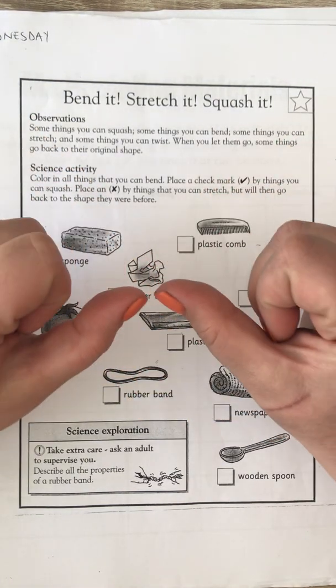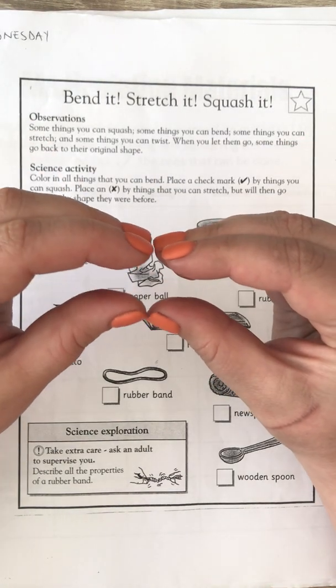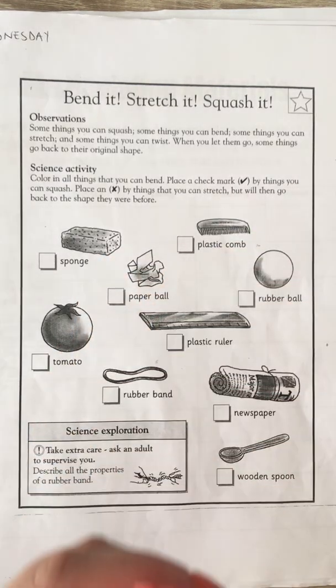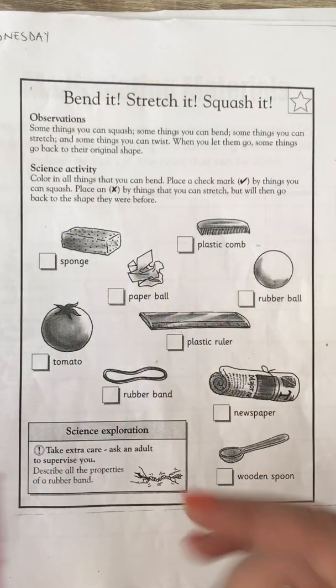Good. A sponge. Yozeke, can you bend a sponge? If I take the sponge like this, hold on. Here is my sponge. It's a little wet because I just washed dishes, so I'm hoping it's not going to drip on my paper.